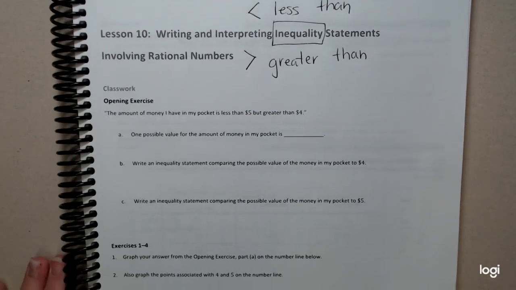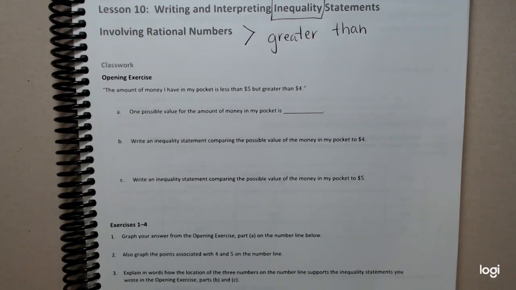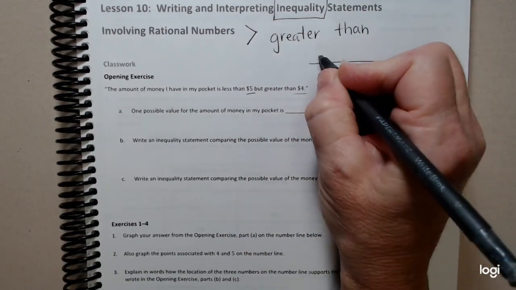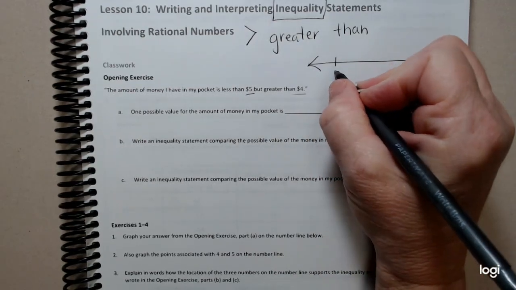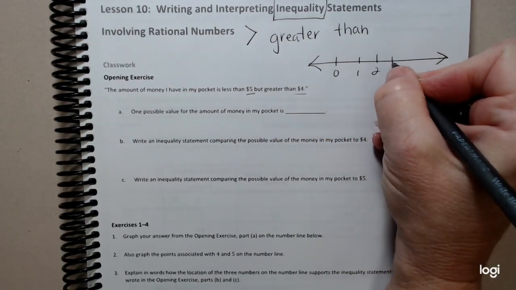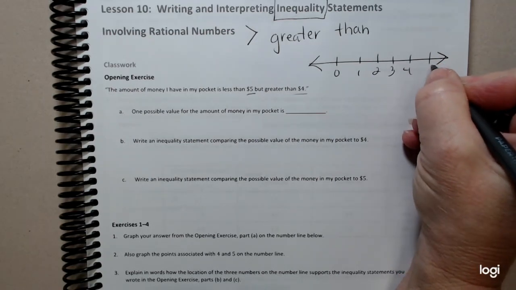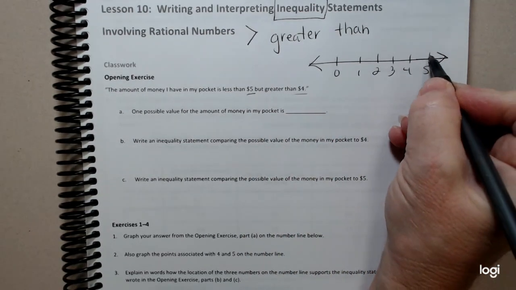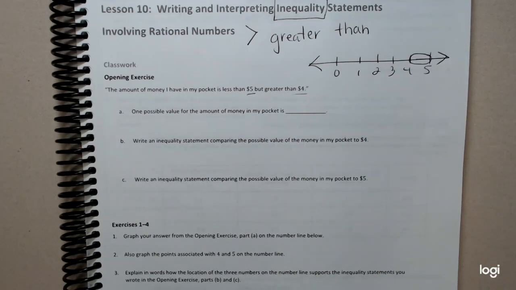All right, so let's go ahead on to our opening exercise. It says the amount of money I have in my pocket is less than $5, but greater than $4. So I'm going to do a quick number line. If I had 0 here, I am looking at the fact that it is less than 5, but greater than 4, so I'm looking at an amount of money right here.